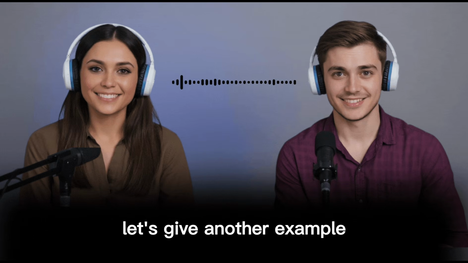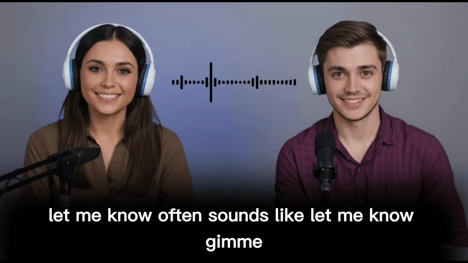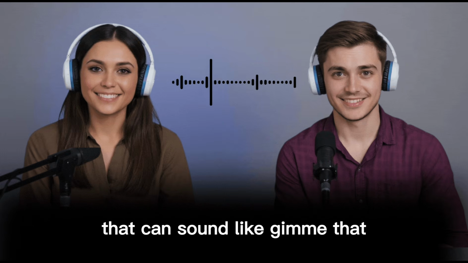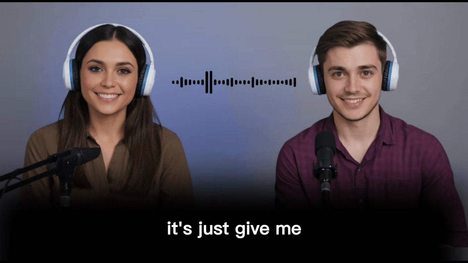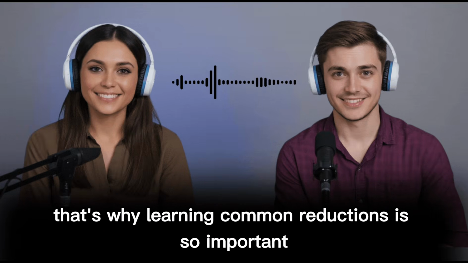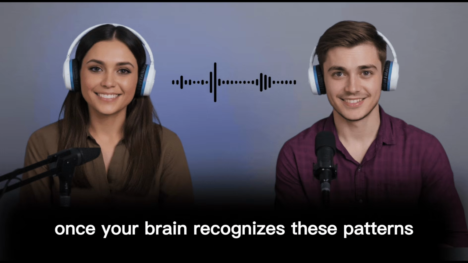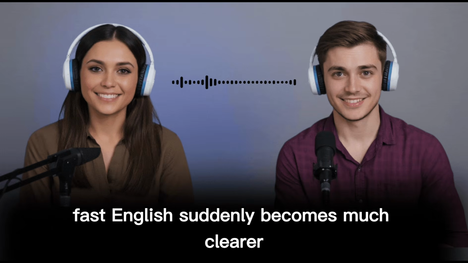Yes, let's give another example. "Let me know" often sounds like "lemme know." "Give me that" can sound like "gimme that." So when you hear "gimme," don't panic. It's just "give me." That's why learning common reductions is so important. Once your brain recognizes these patterns, fast English suddenly becomes much clearer.